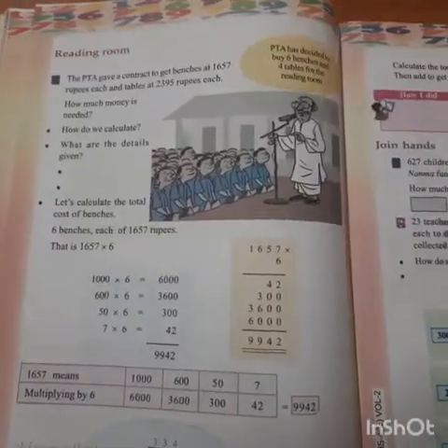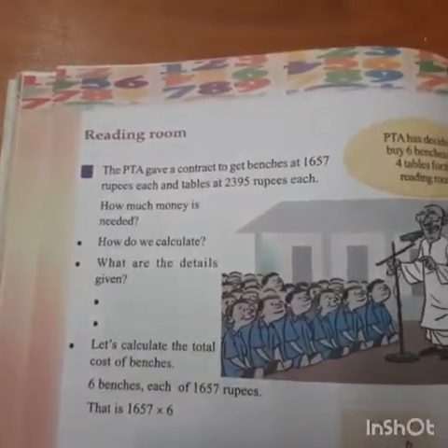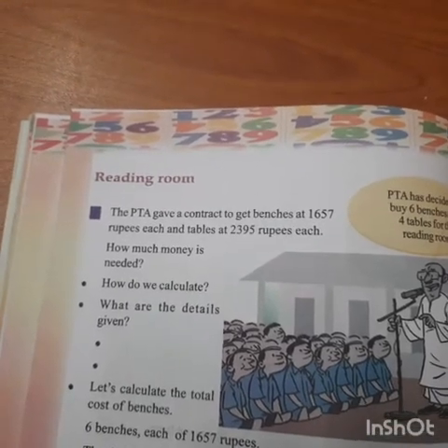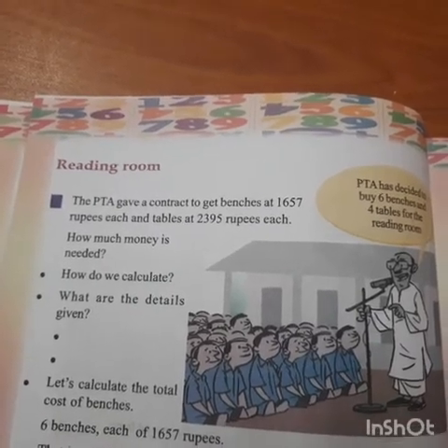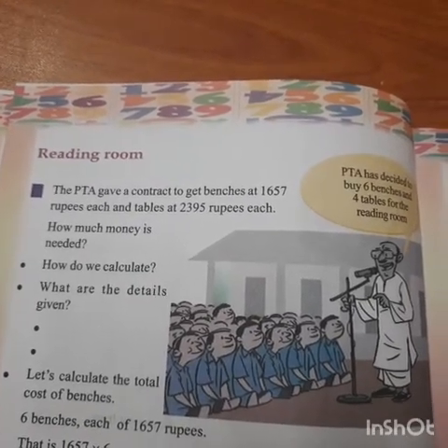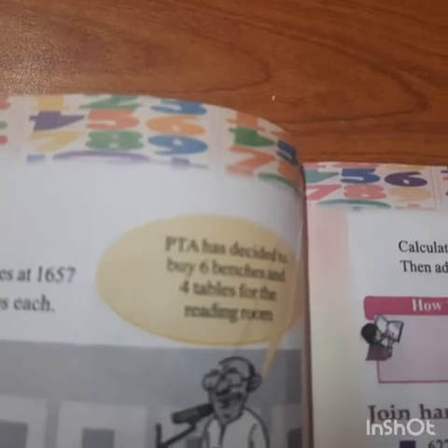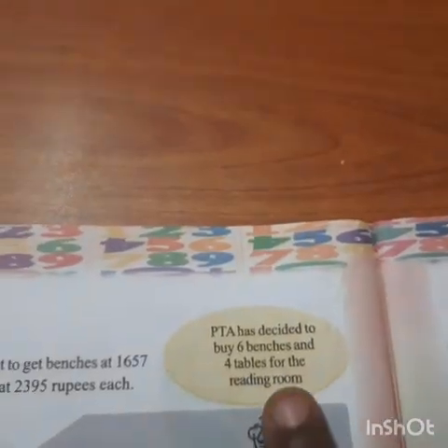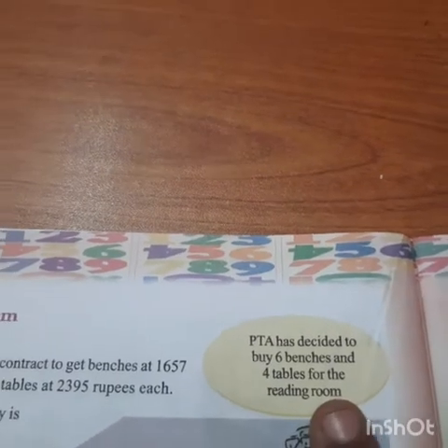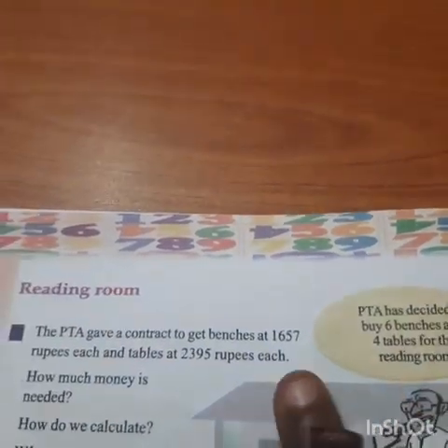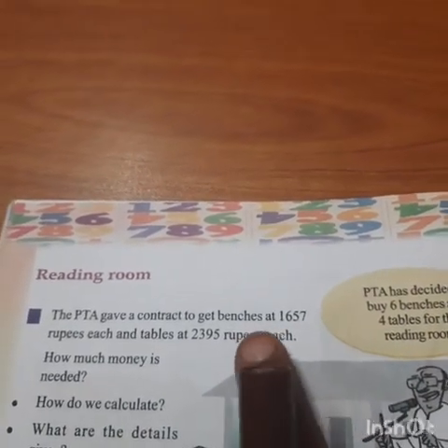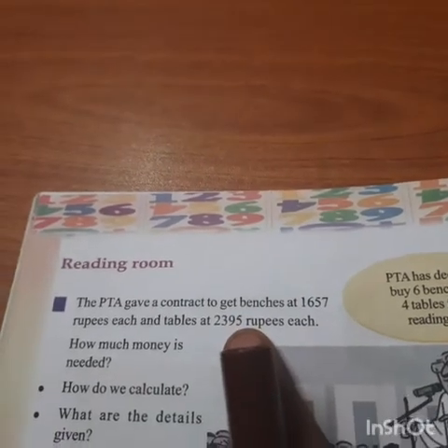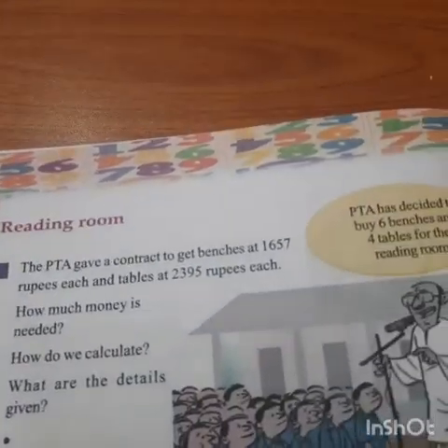The next activity is a reading room. The PTA gave a contract to get benches at 1657 rupees each and tables at 2395 rupees each. Then PTA has decided to buy 6 benches and 4 tables for the reading room. For one bench, the cost is 1657 and for one table, the cost is 2395. Then the question is, how much money is needed?